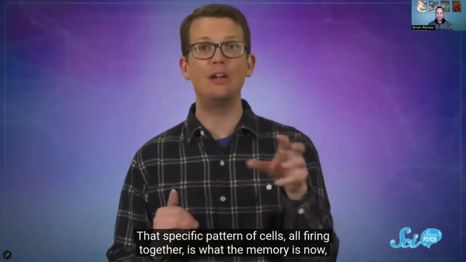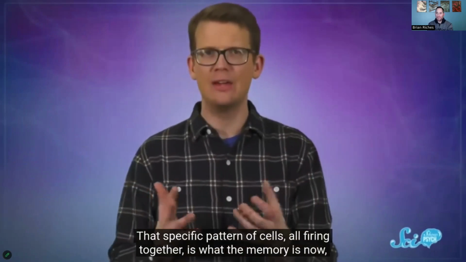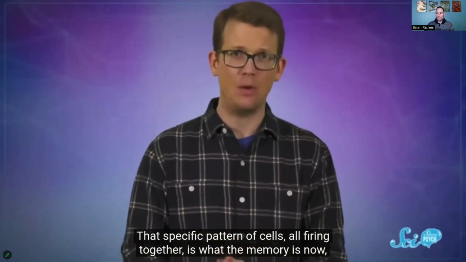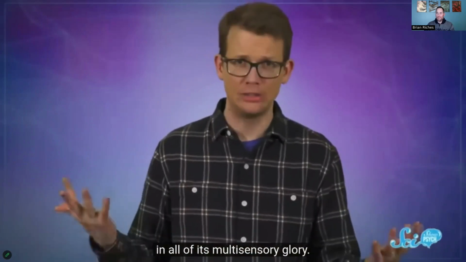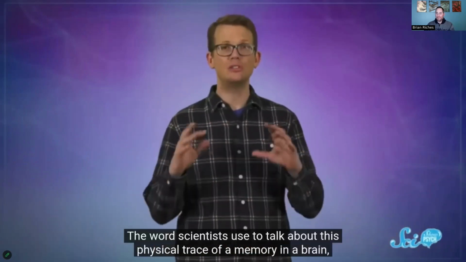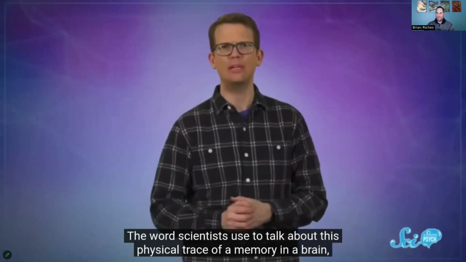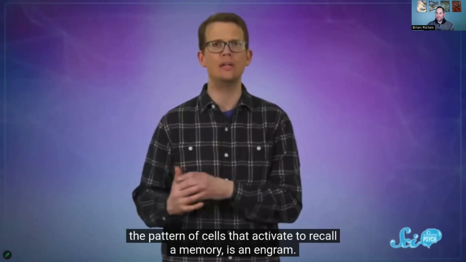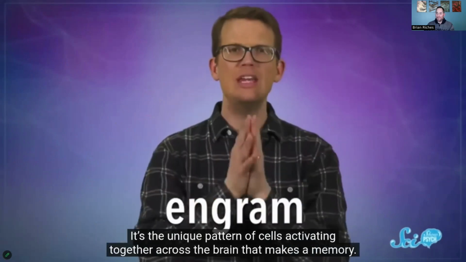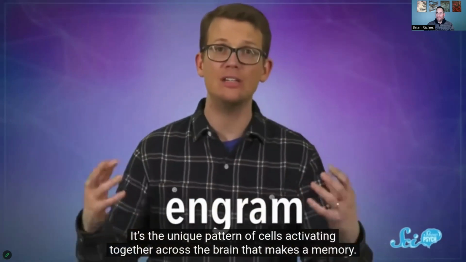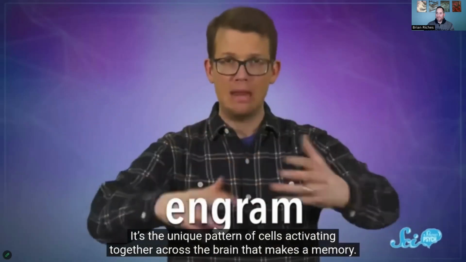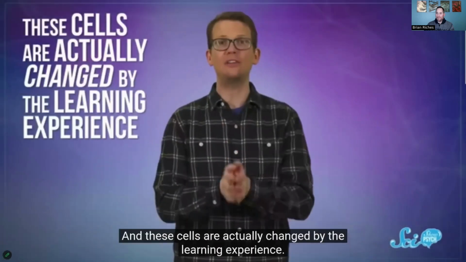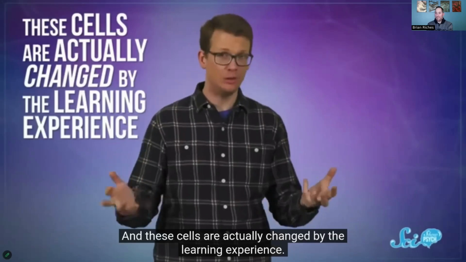That specific pattern of cells all firing together is what the memory is now, in all of its multisensory glory. The word scientists use to talk about this physical trace of a memory in a brain, the pattern of cells that activate to recall a memory, is an engram. It's the unique pattern of cells activating together across the brain that makes a memory. And these cells are actually changed by the learning experience.